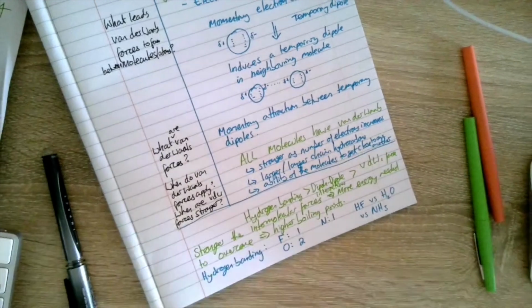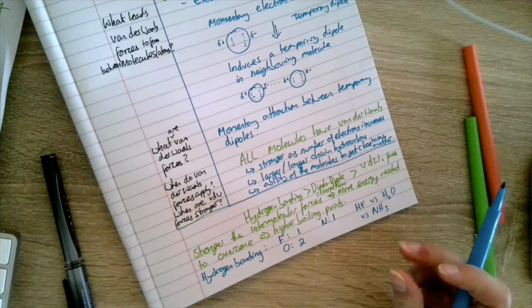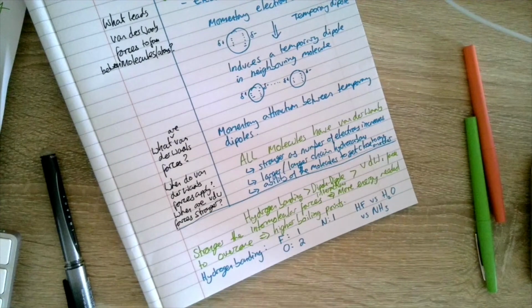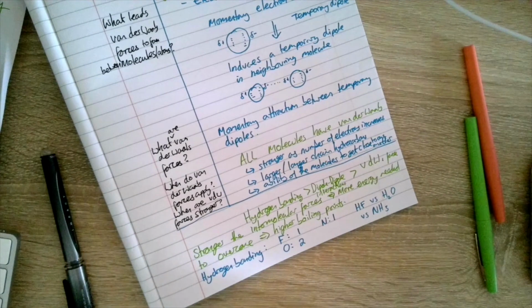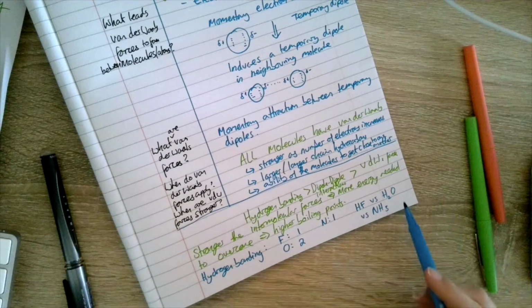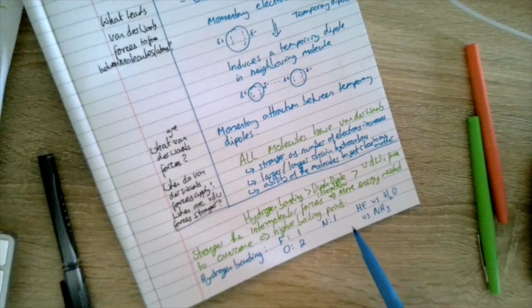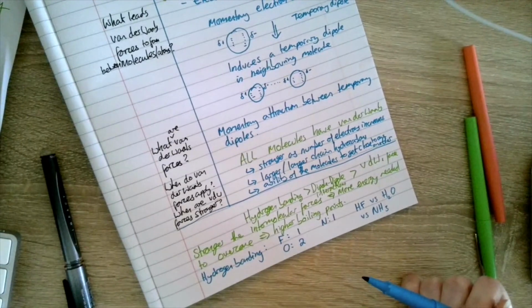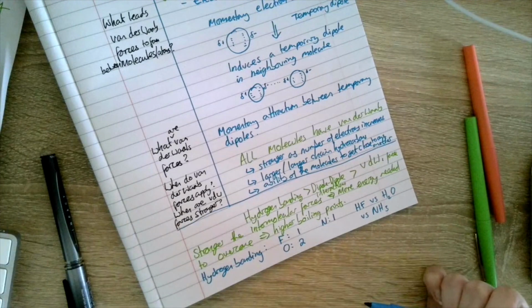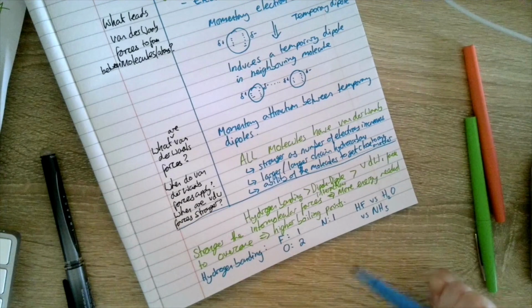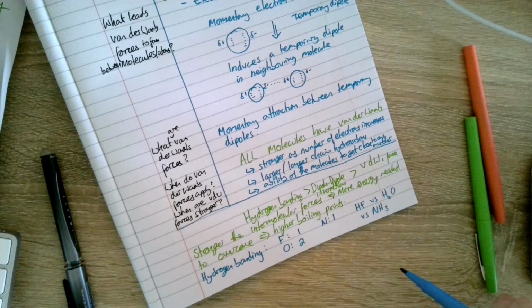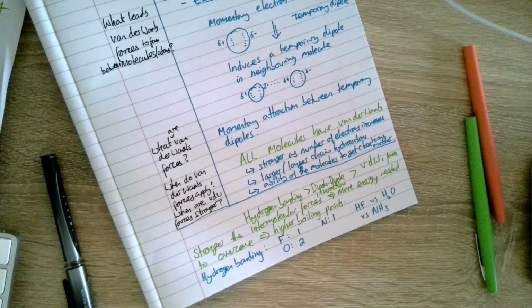Our water as well, remember that our hydrogen bonds are continuously breaking and reforming as a liquid, but as a solid, they're permanent, the hydrogen bonding, and as a gas, they are completely broken. But the reason why water has an unusually high melting and boiling point is because it's got 2 hydrogen bonds per molecule of water, whereas the ammonia and hydrogen fluoride, they only have 1 hydrogen bond per molecule.